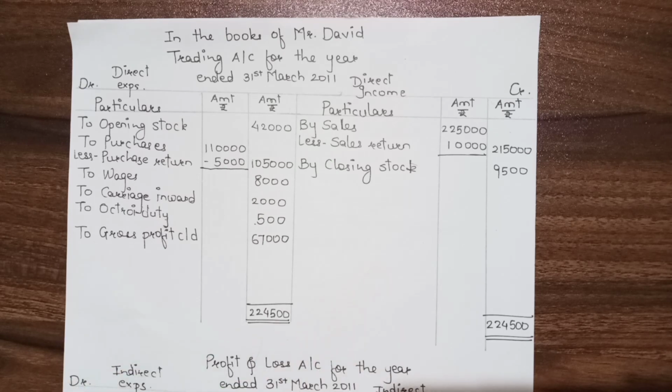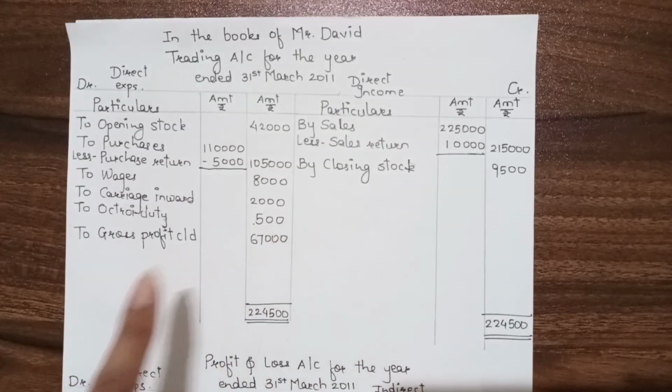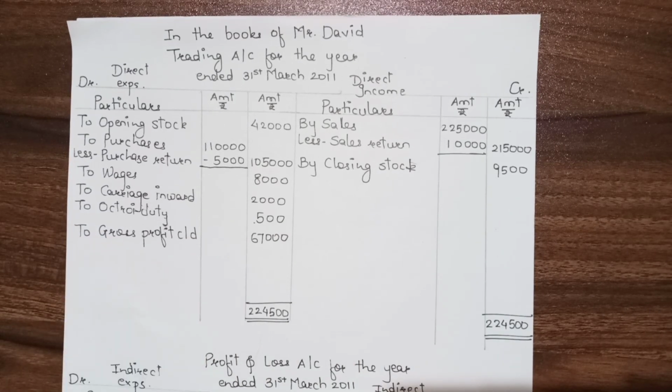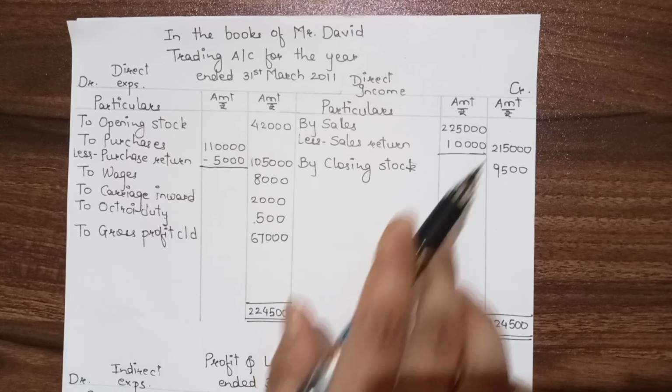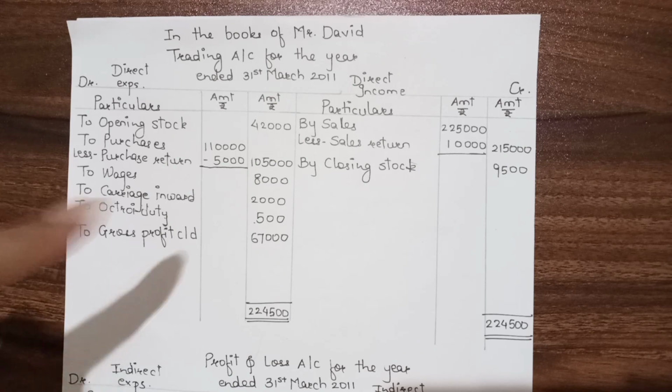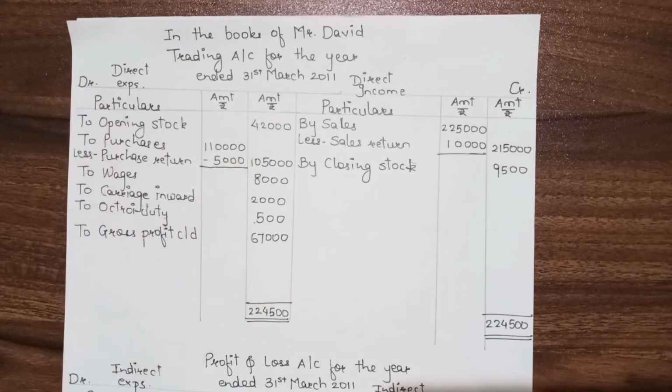Okay, when there is a profit in the trading account, you have to write gross profit, or if it is a loss, then gross loss in the credit side. Now here we have incurred profit, so here it is gross profit carried down, 67,000. Okay, how have I done this? Firstly, I did the total of the credit side, and then the debit side. I compared both the columns. I found out that the credit side is larger than the debit side.